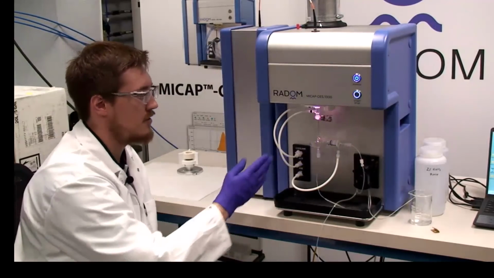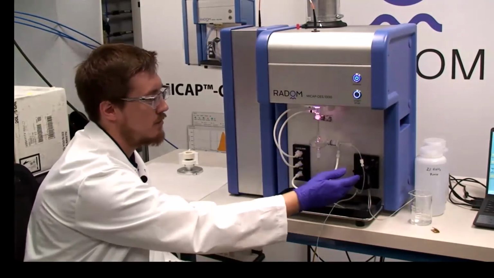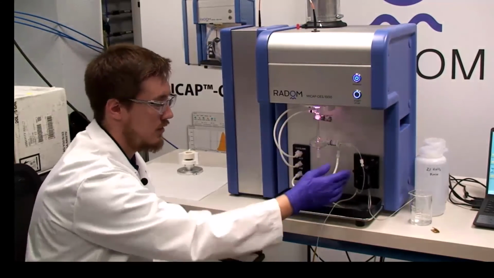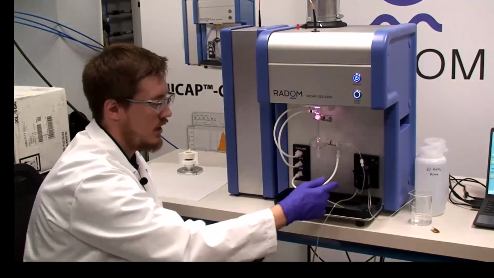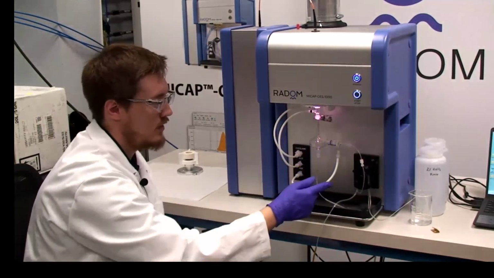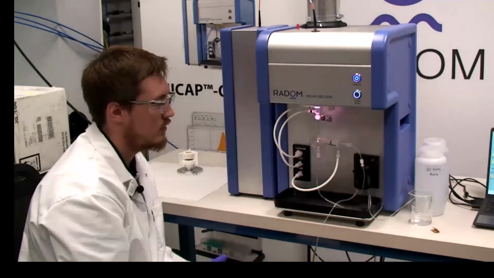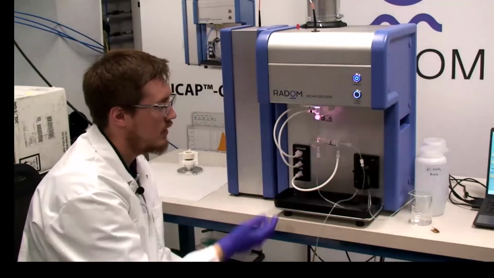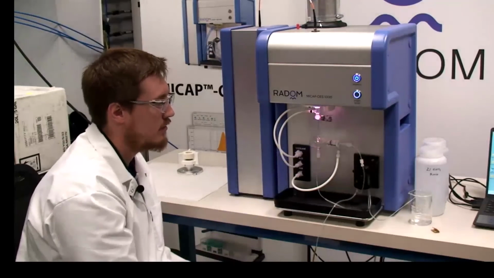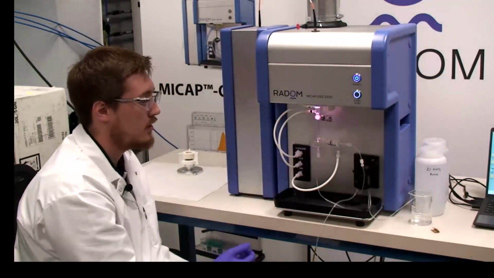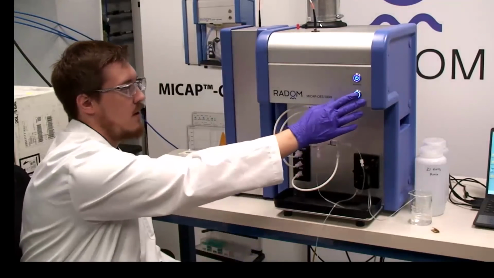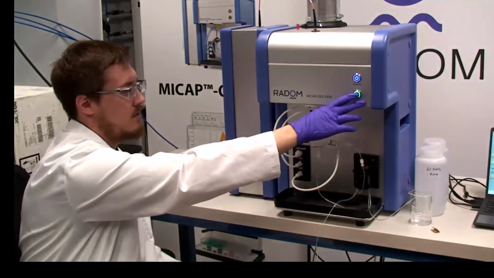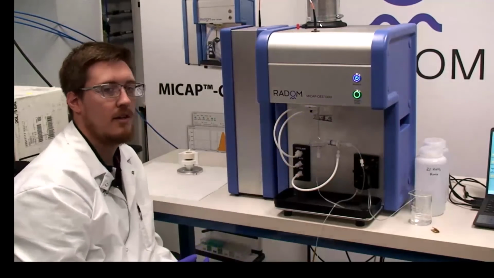And you'll notice that soon after the plasma ignition, the pump tubing will start to run, or the peristaltic pump will turn on, and we have our rinse going through the sample introduction, and the aerosol is in the spray chamber. So now I'm going to shut this down, and I will pass it off to Eric to give you a look at the software.